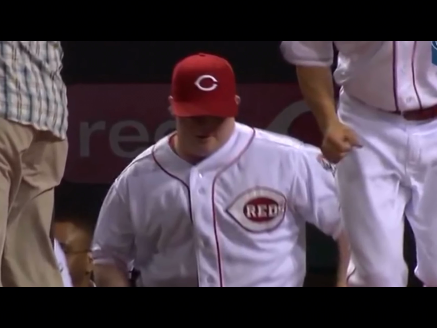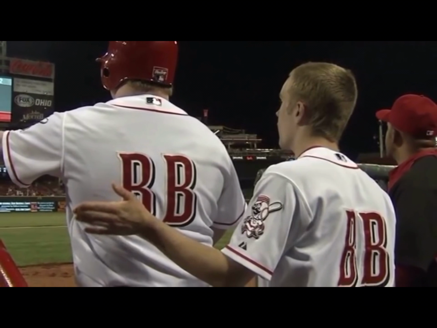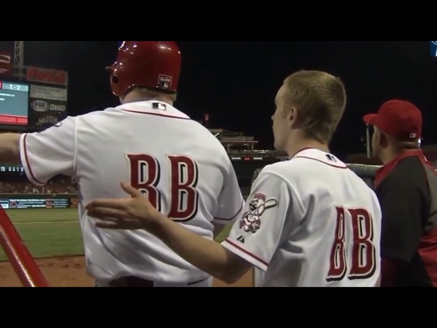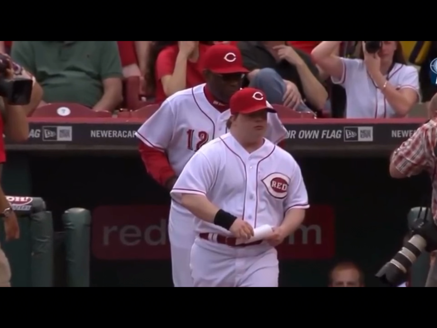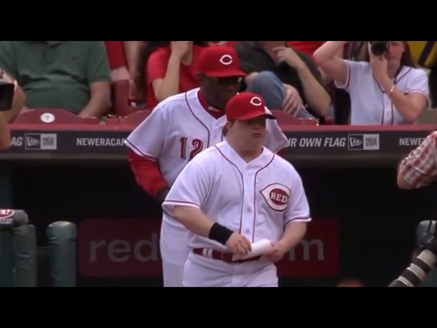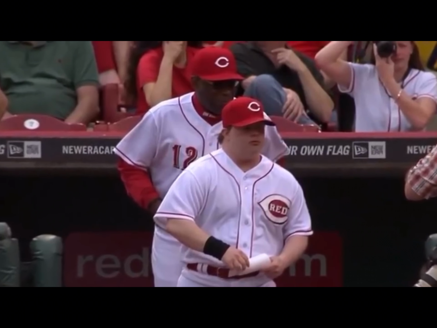Less than a year after that first night in the dugout, Teddy was back for a second stint, working between innings at Great American Ballpark. Third baseman Todd Frazier gave Teddy a wristband he'll always keep, then gave him a memory he'll never forget.